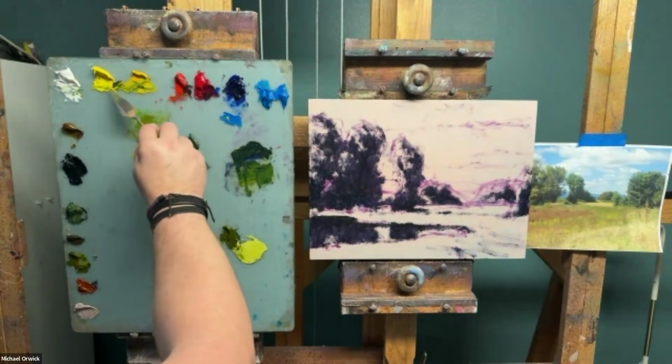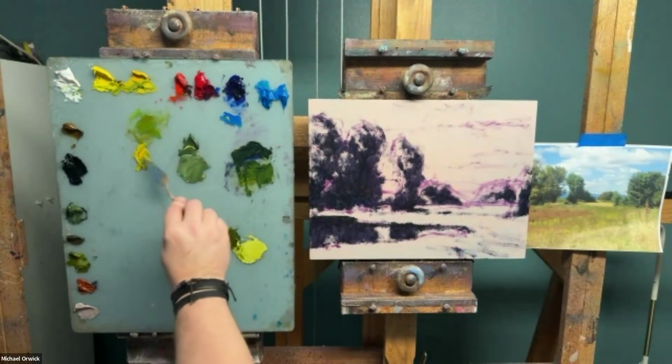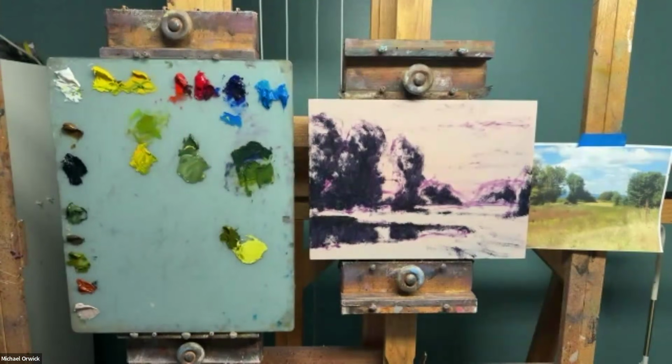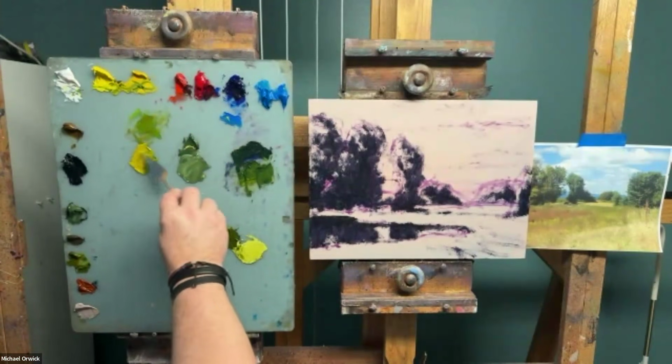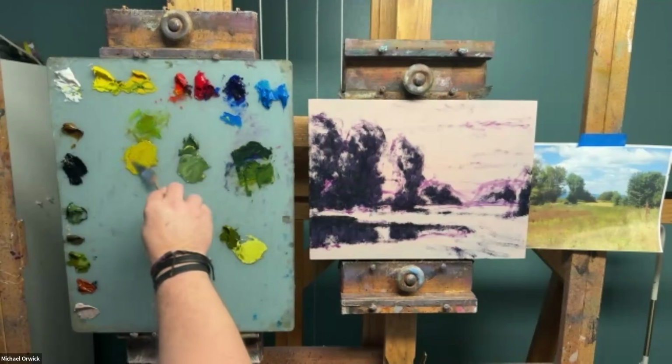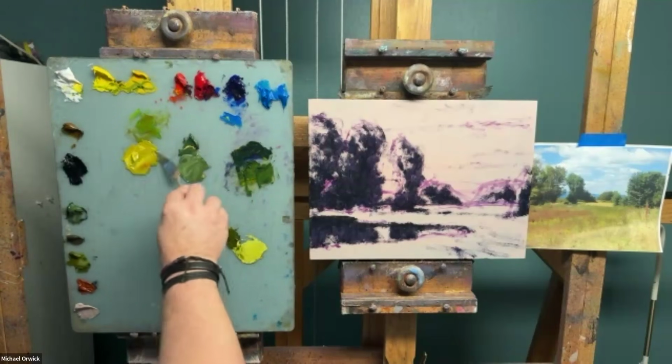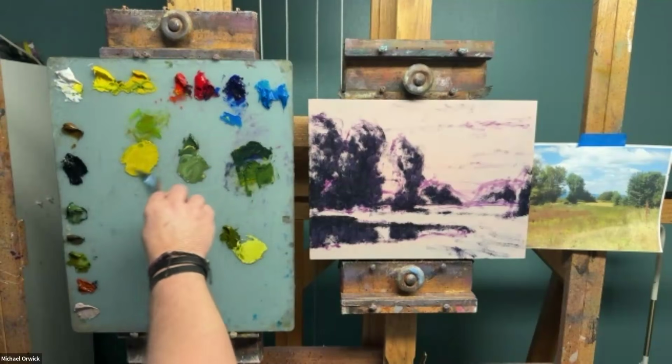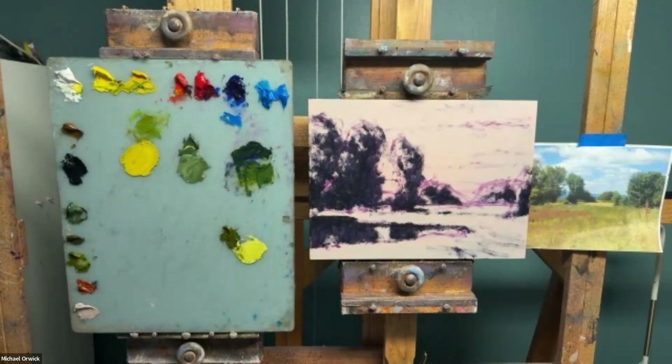So I take my yellows here, and there's no formula for any of this, right? I'm just going to color mix it until I like it. So there I already got some green in it. I'm just going to add a touch of red to that. Now I can add a little bit of white to it. And already it's getting pretty close.